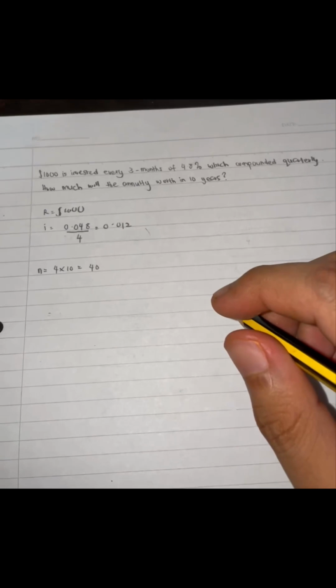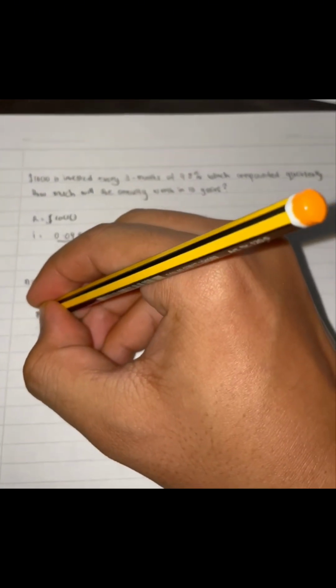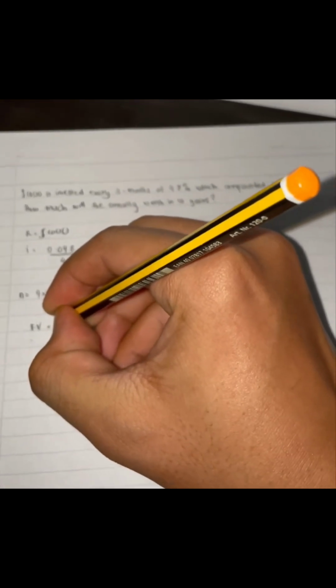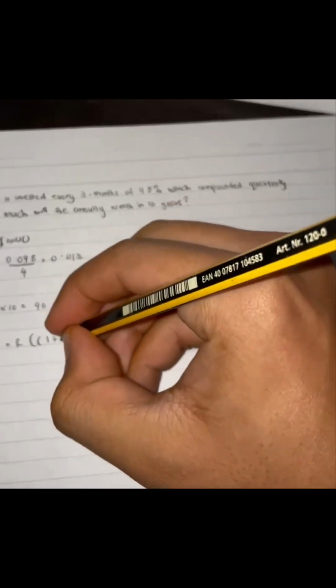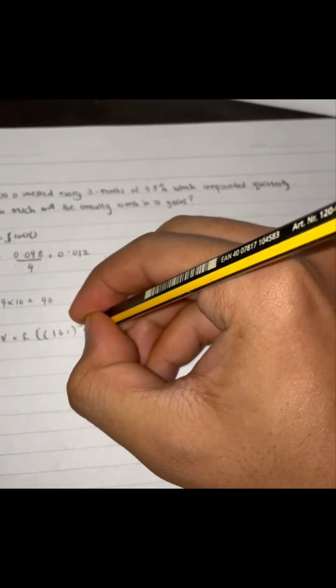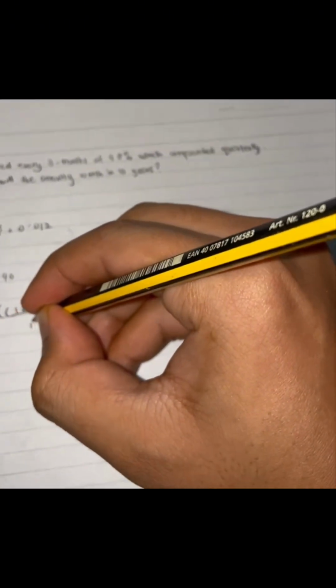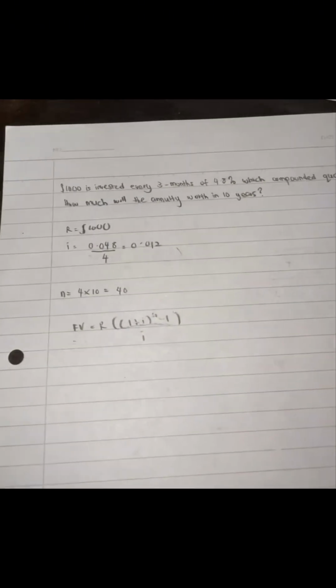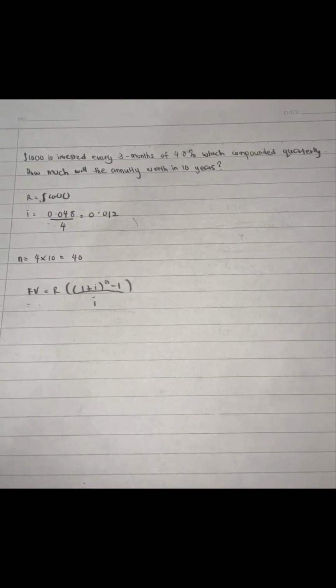For the next question, we are looking for the annuity future value. The formula for annuity future value is FV equals R open bracket (1 plus i) to the power of n minus 1, divided by i. The question is: 1,000 is invested every 3 months at 4.8%, compounded quarterly. How much will the annuity be worth in 10 years?